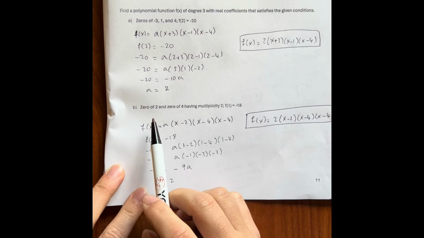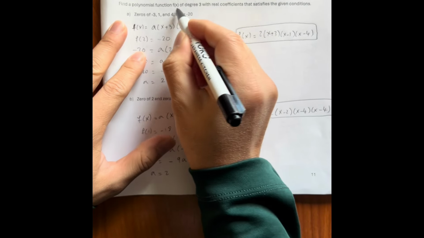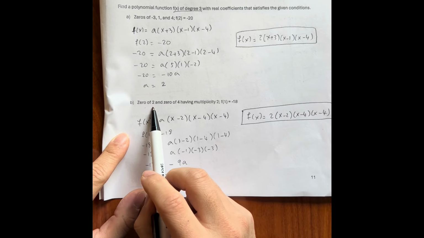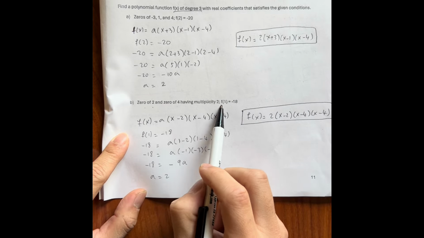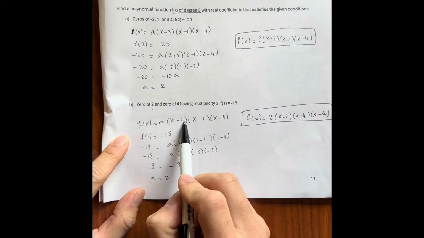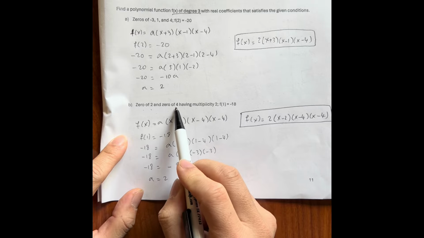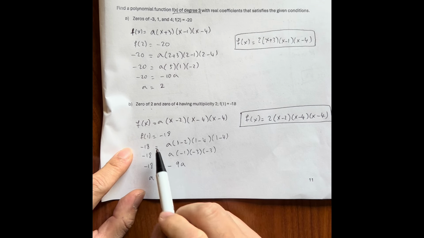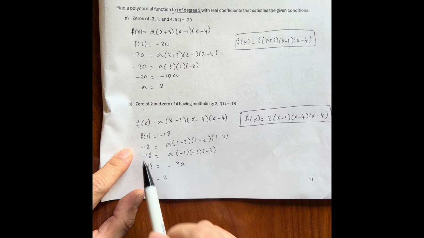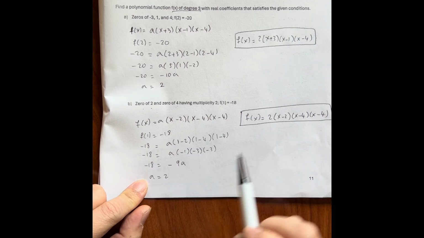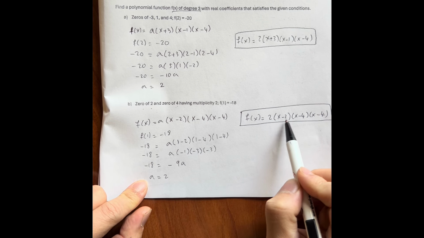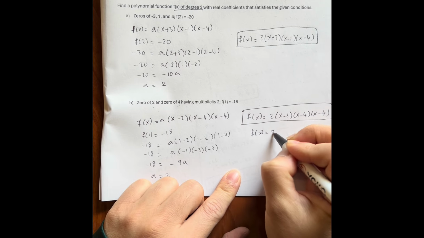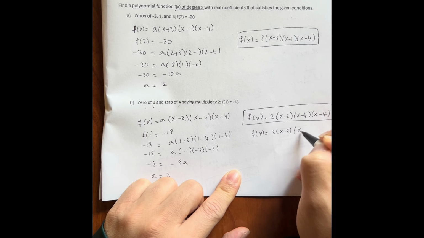For b, both are functions of degree 3. For b, the zeros 2 and 4, where 4 has multiplicity 2. So x minus 2 is a factor, and x minus 4 is a factor 2 times. And we determine a using this fact, so we get a equal to 2. So f of x is 2 times x minus 2 times x minus 4 times x minus 4, which is 2 times x minus 2 times x minus 4 squared.